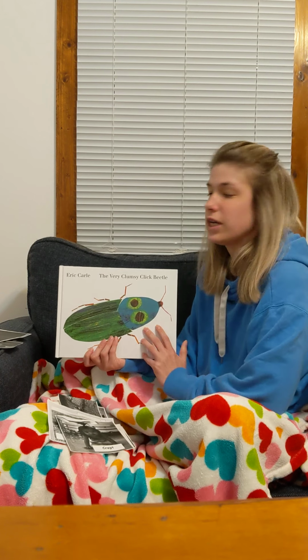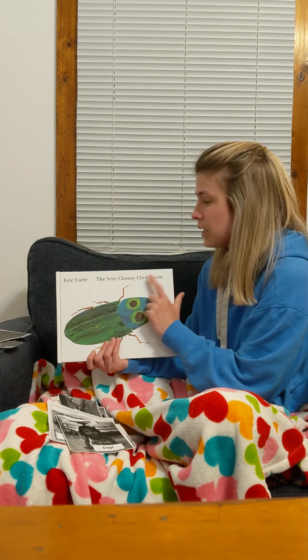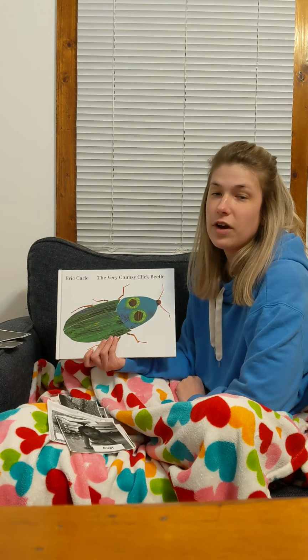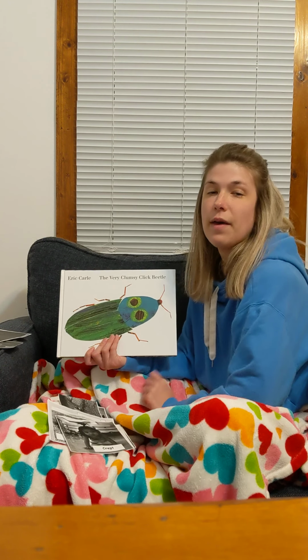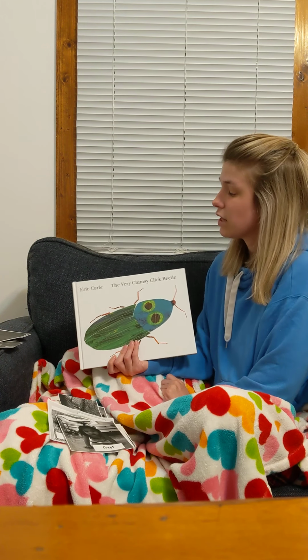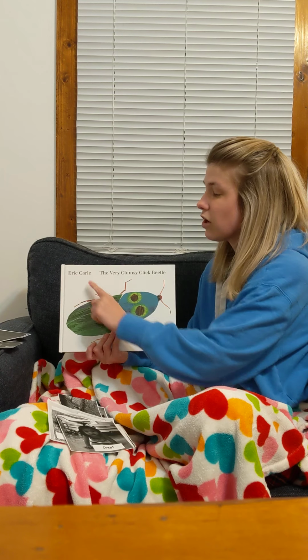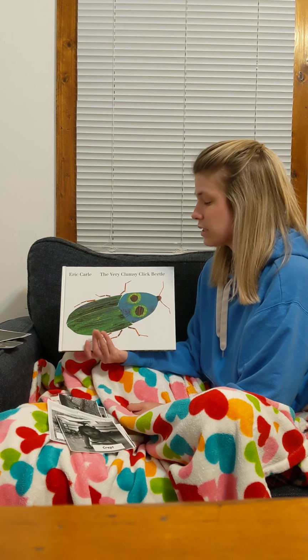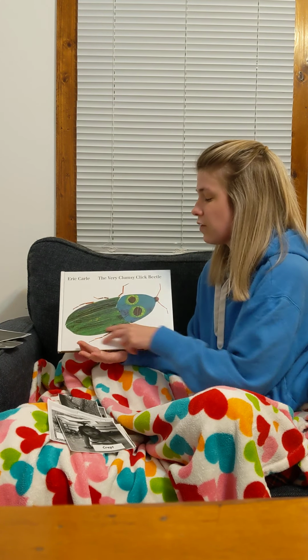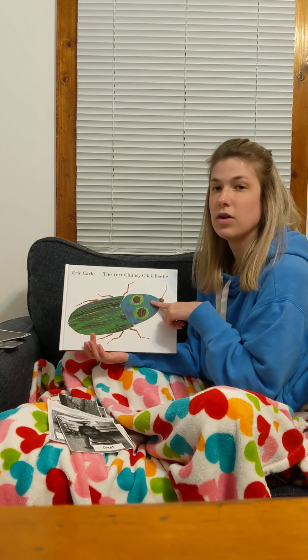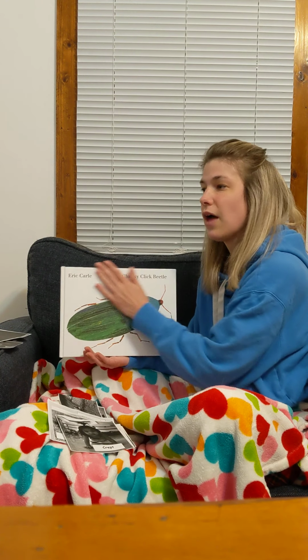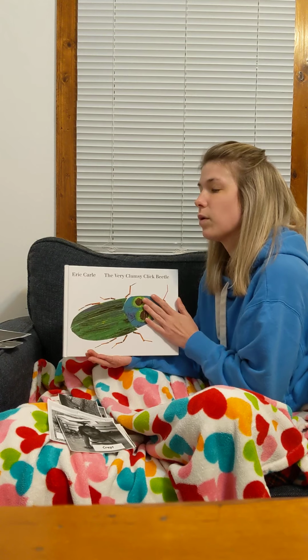This week we are reading The Very Clumsy Click Beetle. The author is Eric Carle. That means he writes the words. The illustrator is Eric Carle. That means he draws the pictures. This is the picture he drew of the click beetle. This is everything we see on the cover or the front of the book.